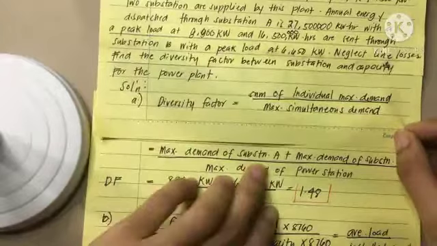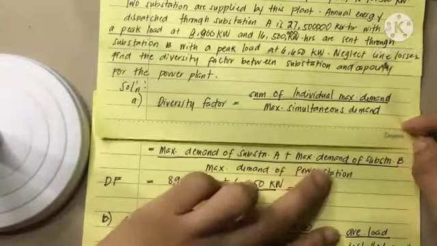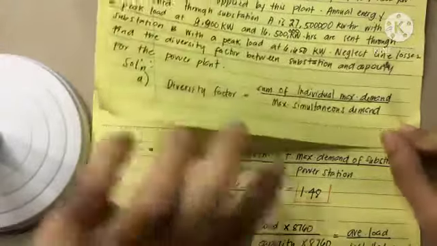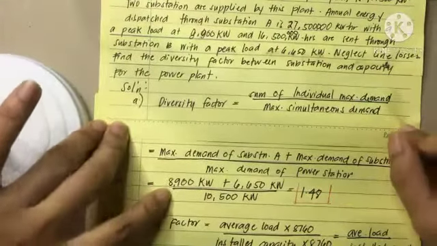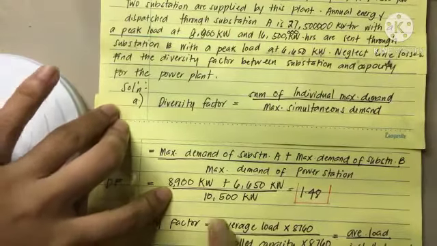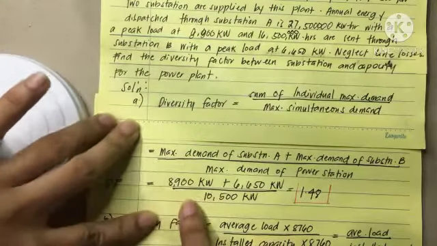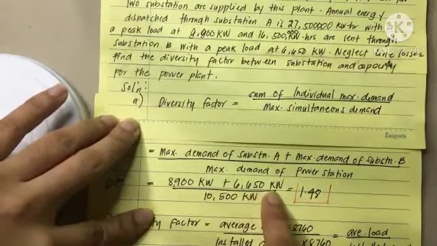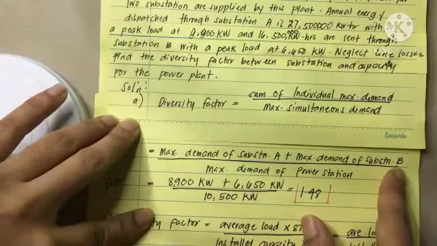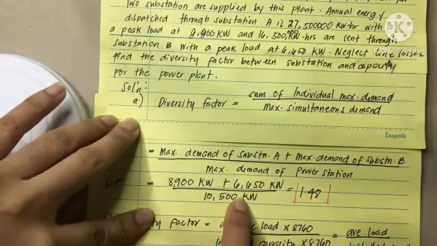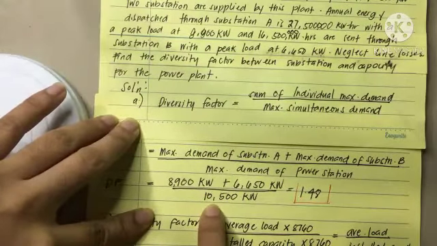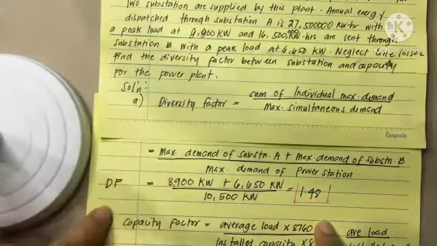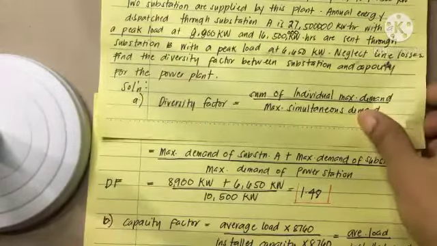So the maximum demand of substation A plus the maximum demand of substation B, divided by the maximum demand of the power station. Given the demand of substation A, which is 8,900 kilowatts, plus 6,650 kilowatts for the maximum demand of substation B, divided by your 10,500 kilowatts, it gives you an answer of 1.48. And 1.48 is your diversity factor.